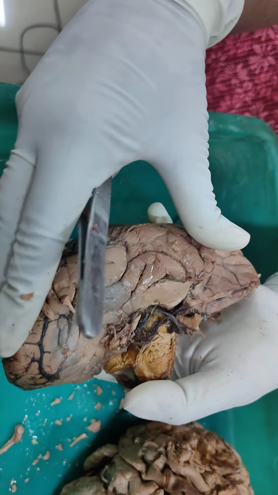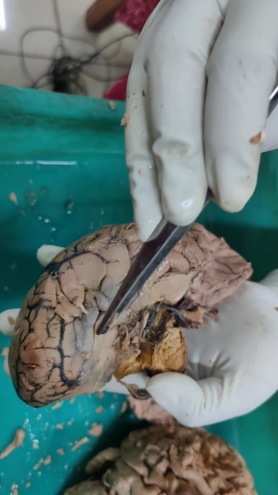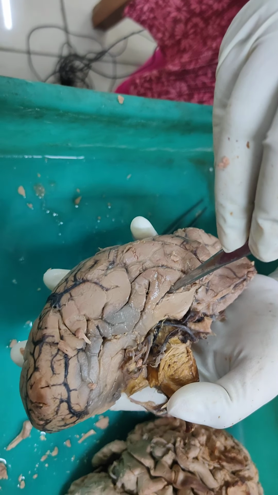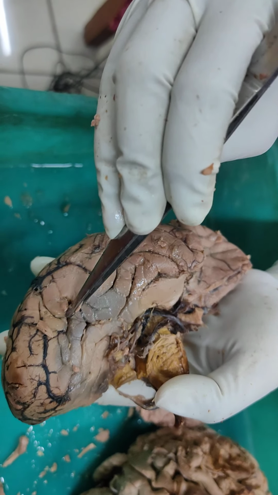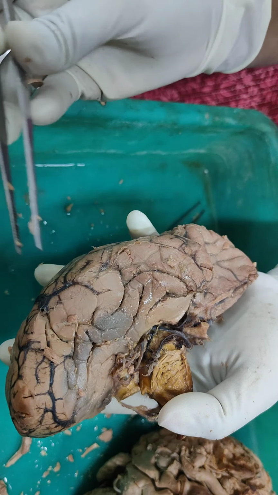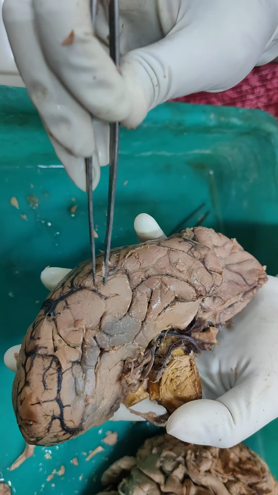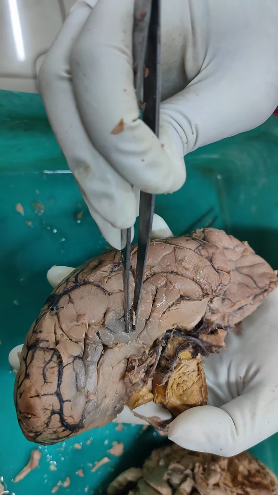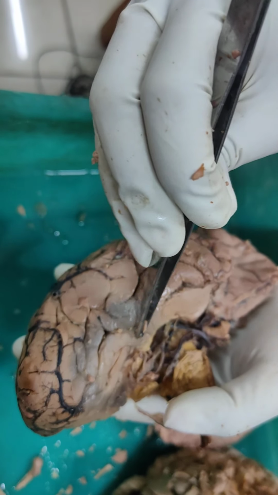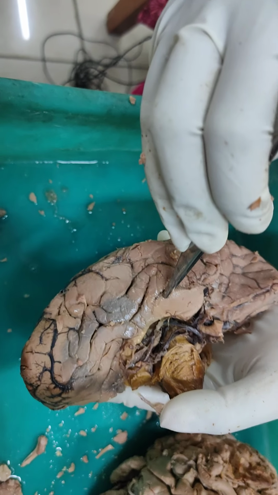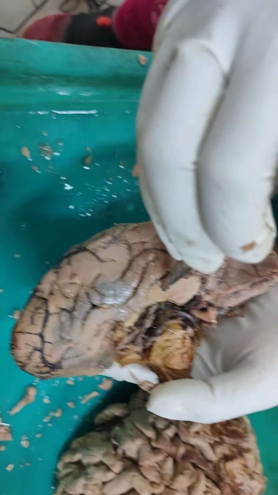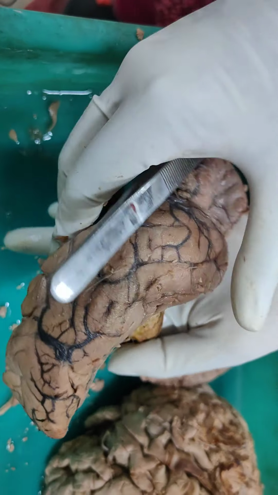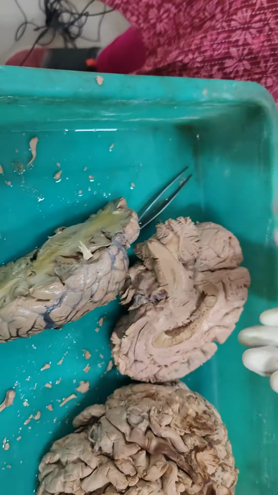Now, let us come to the tentorial surface. The tentorial surface medially has the collateral sulcus, which is a complete sulcus, and the occipitotemporal sulcus. From lateral to medial we get the lateral occipitotemporal gyrus, then the medial occipitotemporal gyrus, and this is the parahippocampal gyrus. The parahippocampal gyrus makes an upturned end in front, this is the uncus, which is the area for olfaction. So, that was all regarding the cerebral hemisphere. Thank you.